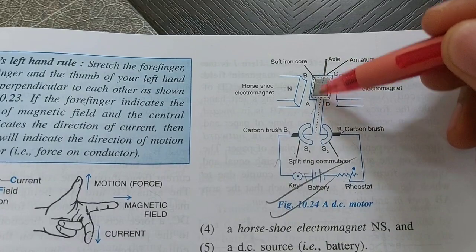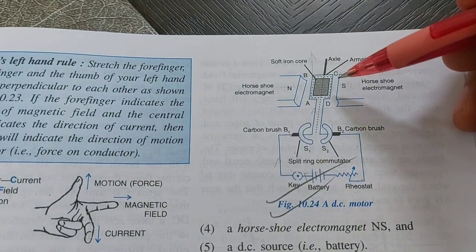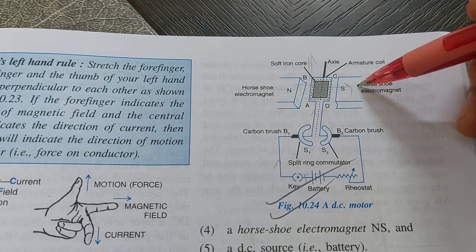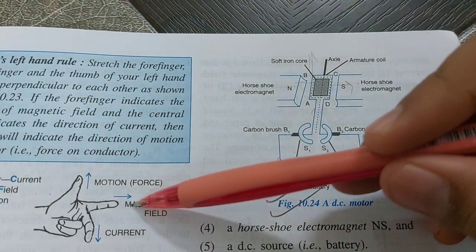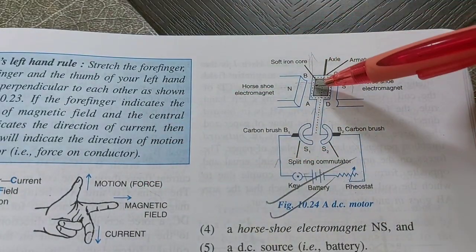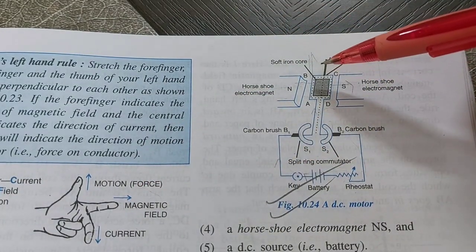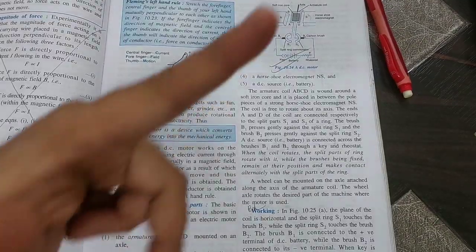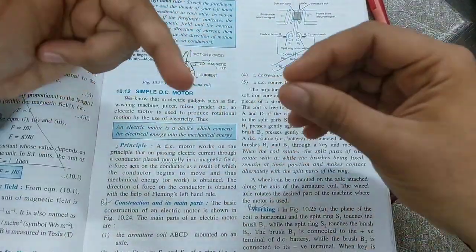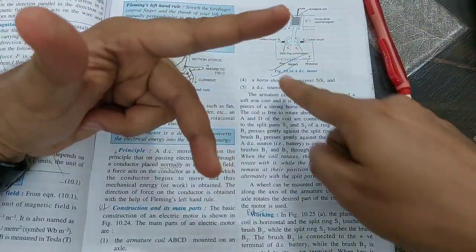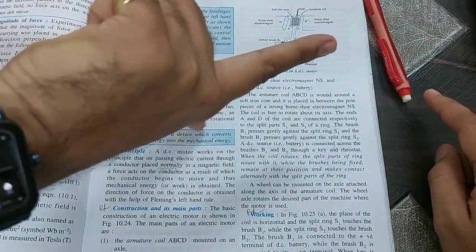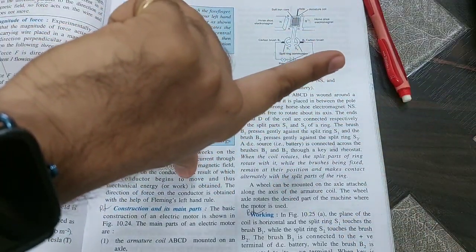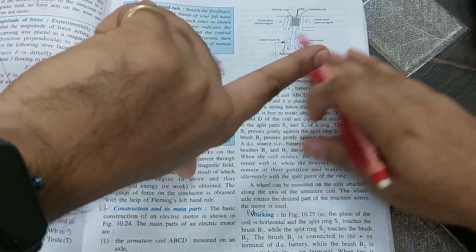Just focus on AB here. Direction of current is like this. And magnetic field is always from north pole to south pole, so like this. So they're perpendicular to each other. So if the field and the current are perpendicular to each other, what will be the direction of the force? So the magnetic field is a forefinger, something like this. And the central finger tells us the current. Well, current is upwards, AB, right? So like this. So that means the thumb represents the motion, so it's downwards. It's perpendicular to the plane of the paper inwards.